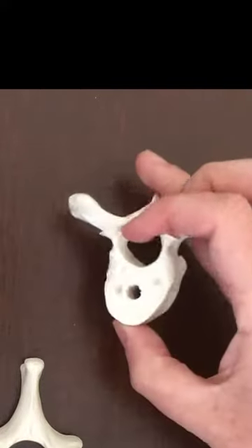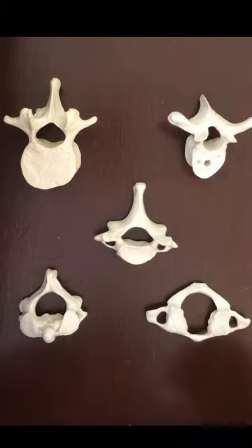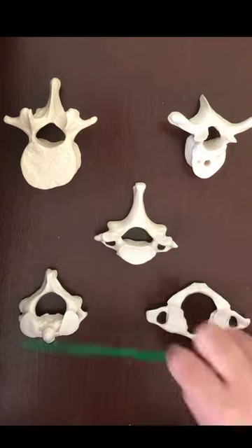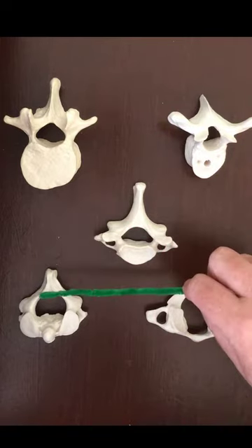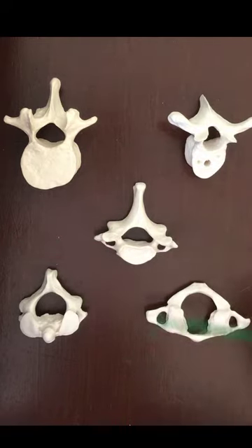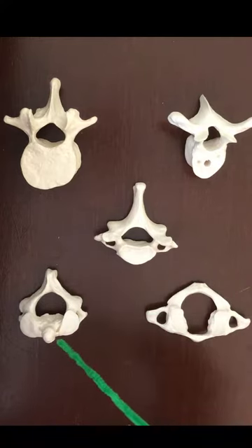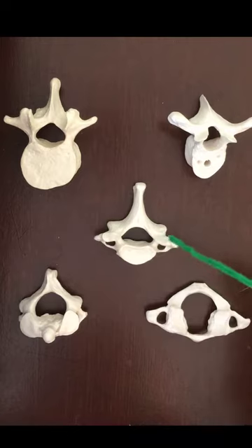So now let's take a look at specific vertebrae. So first of all, we have 5 vertebrae here. 3 of them are cervical vertebrae, 1 is thoracic, and 1 is lumbar. So let's start with our cervical vertebrae, which are our most superior vertebrae. This is the first cervical vertebra, also known as the atlas. This is the second cervical vertebra, also known as the axis, and this represents a typical cervical vertebra, which would be cervical vertebrae 3 through 7.